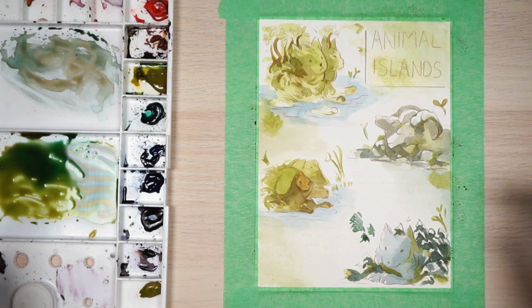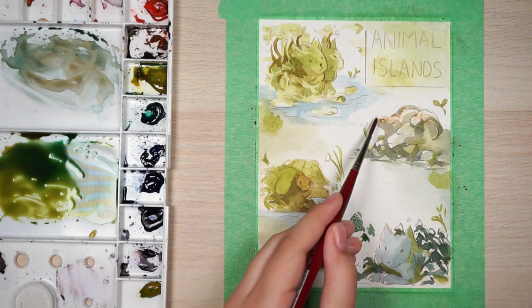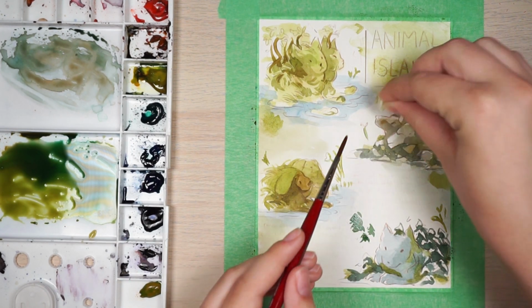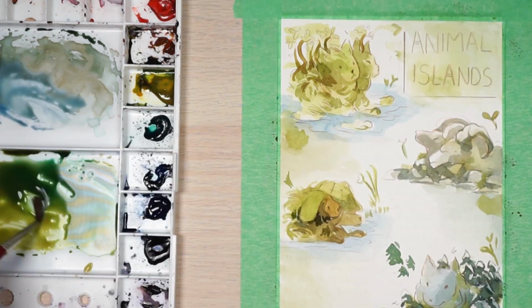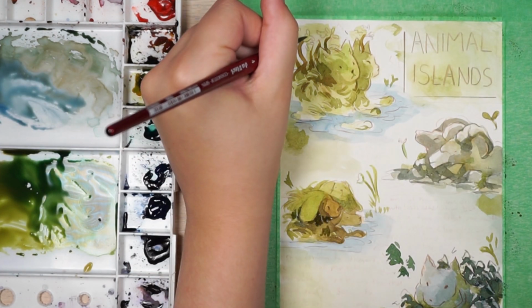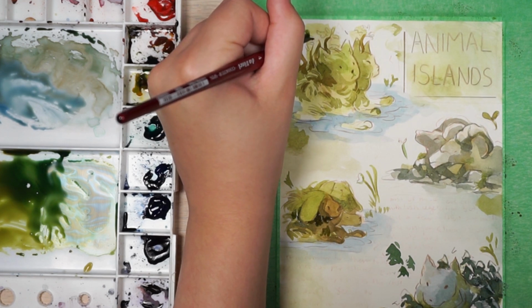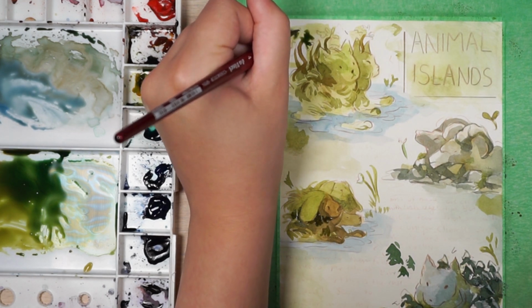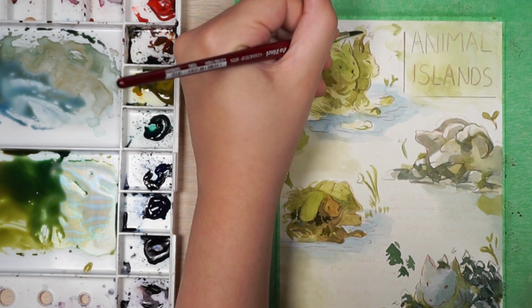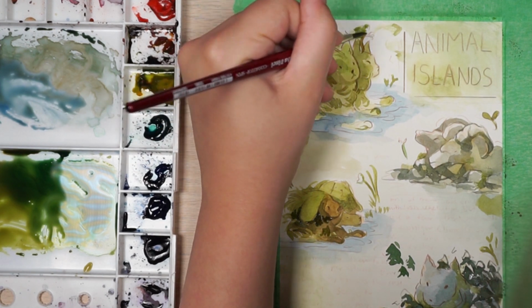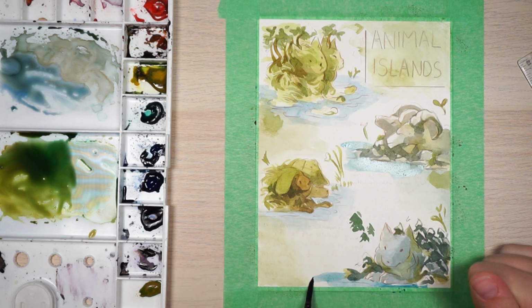Trying to make the background look a bit more natural. Warming this up a little bit with some brownish color. I want to add some green to the trees up here. I wish this one wasn't so cut off.